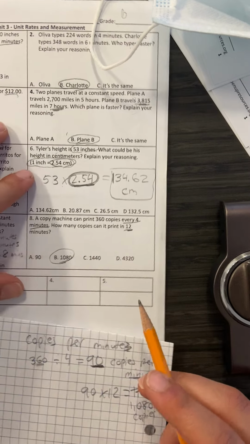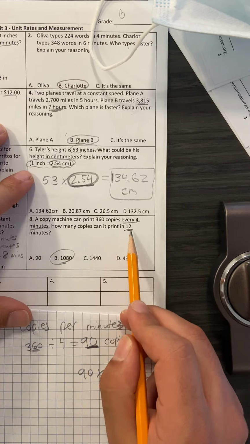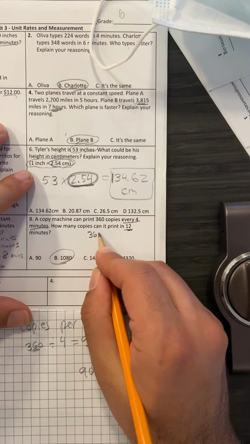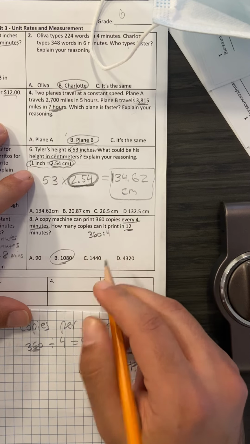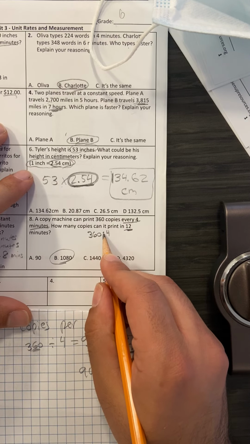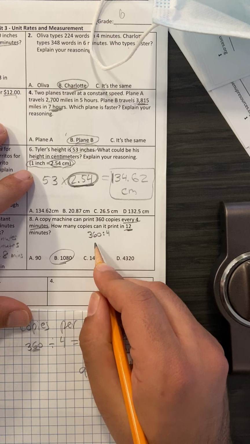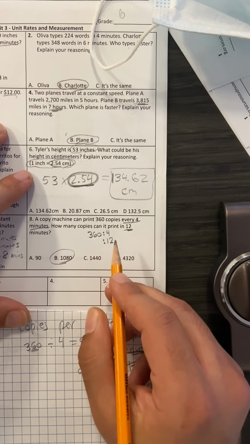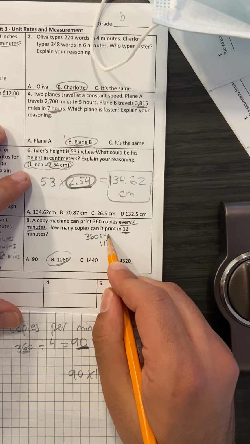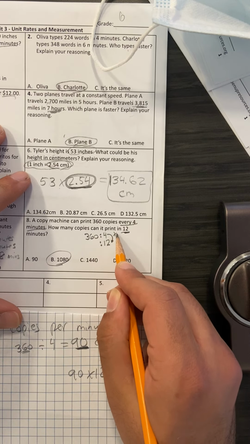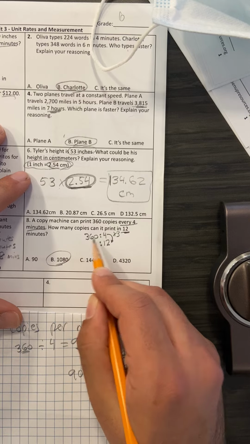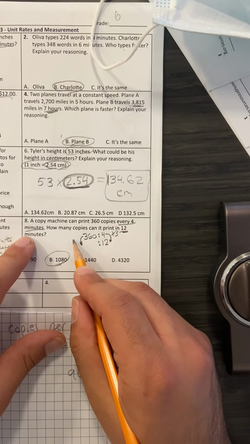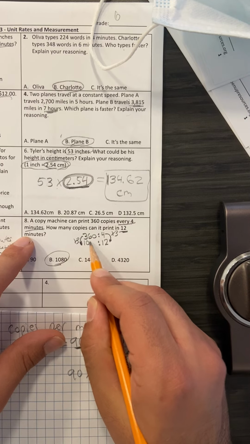Another way you could do this is to realize that 4 can multiply to 12. So if it can make 360 copies in 4 minutes, 360 to 4 minutes is our ratio. Well, if we wanted to find out how many it can make in 12 minutes, to go from 4 to 12, you could just multiply 4 times 3. So we could also multiply 360 times 3. 360 times 3 is going to be 1,080.